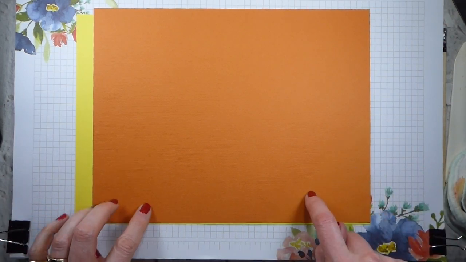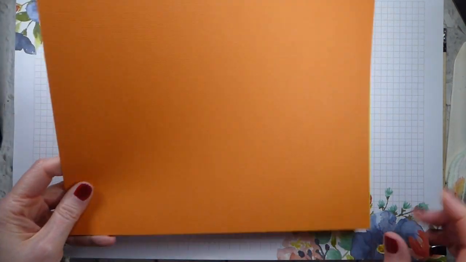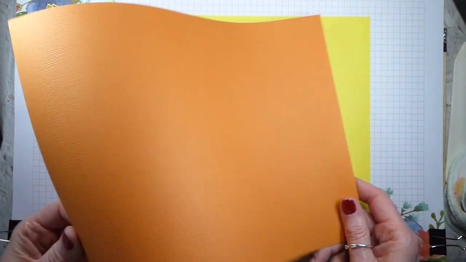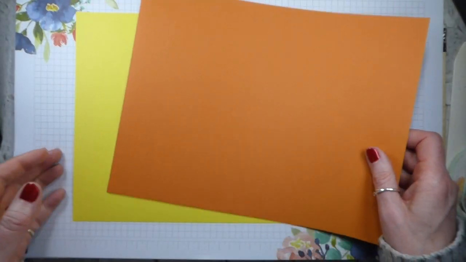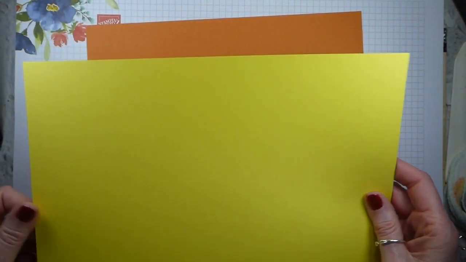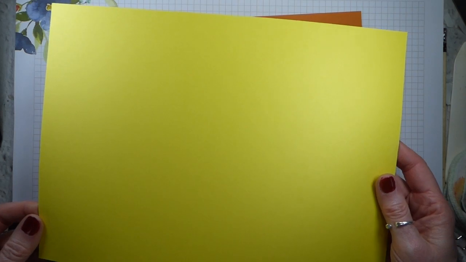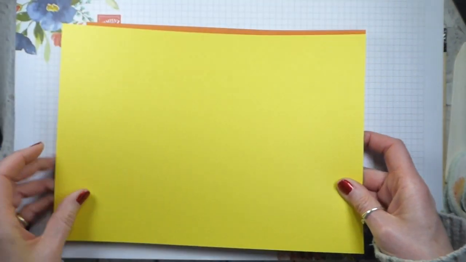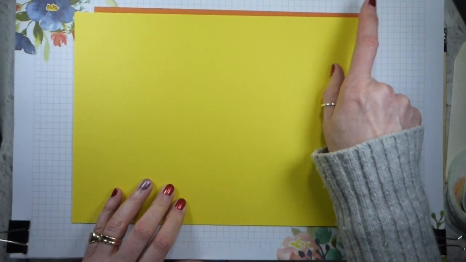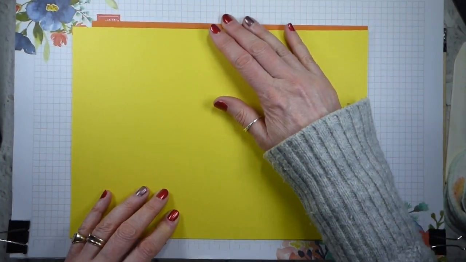So I happen to have a piece of North American letter size card here. It is not Stampin' Up. I've had it for ages and it's really quite flimsy. And I have a piece of Stampin' Up. You can tell the difference already, can't you? Stampin' Up A4 cardstock. This happens to be in Pineapple Punch because it was a good contrast to the card that I had that is letter size. So let me move it down.